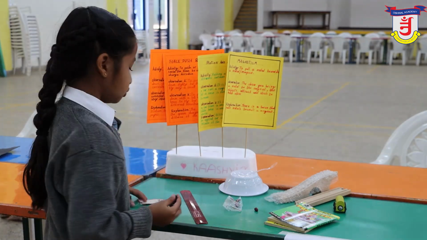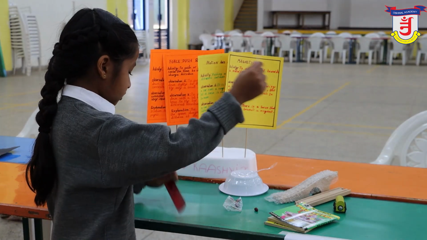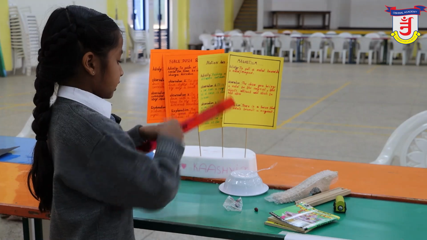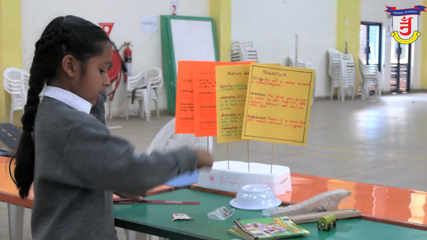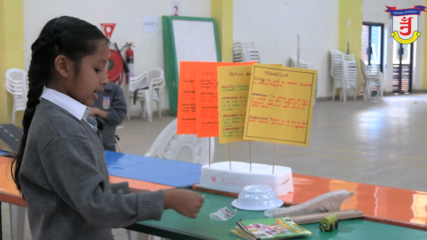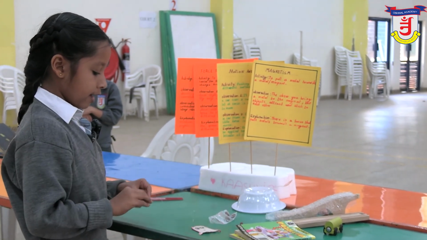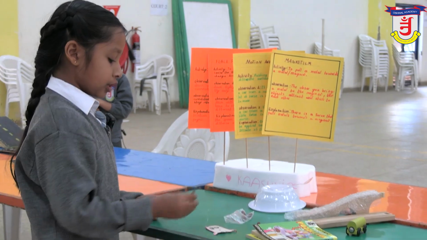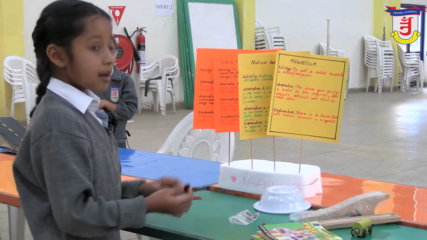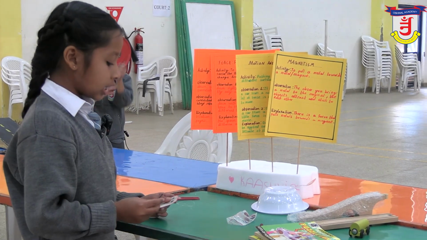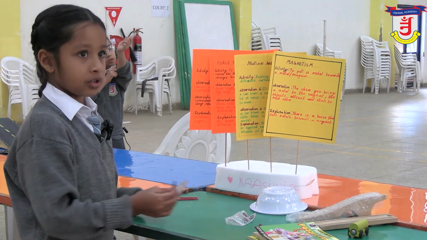Now I'm going to do my last experiment, and it's about magnetism. I have a ghost over here and I have a magnet. I'm going to put the magnet next to the ghost and it will come up because magnet and metal attract together. Thank you.